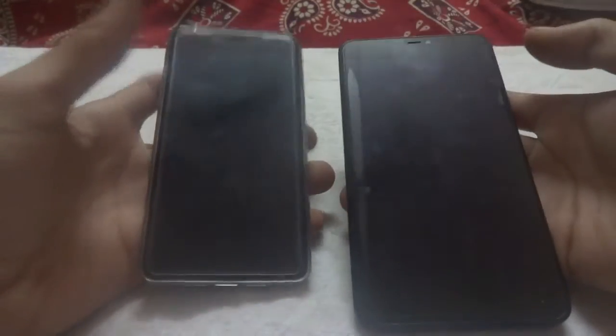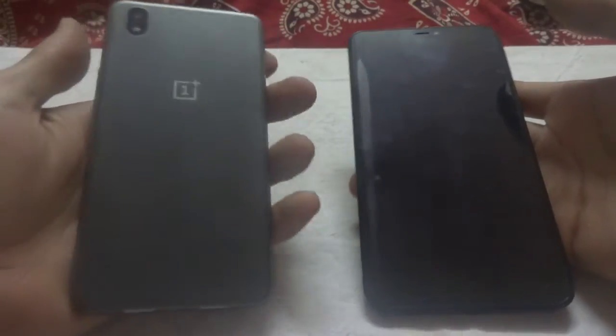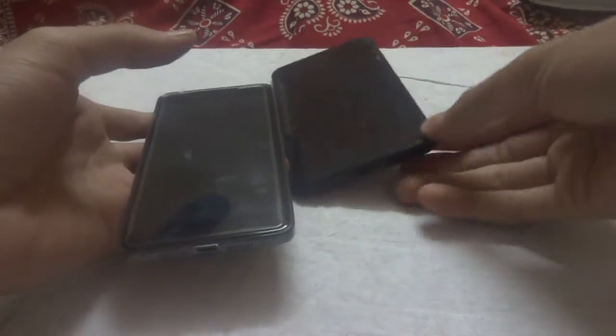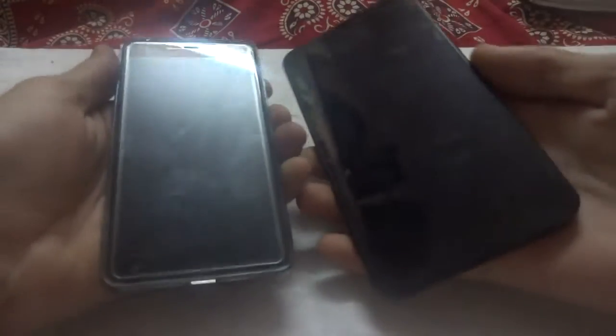Hello guys, once again we are meeting for the comparison of two mighty phones, one of which is the OnePlus X and the other is the Lumia 640 XL. So let's start with the boot.